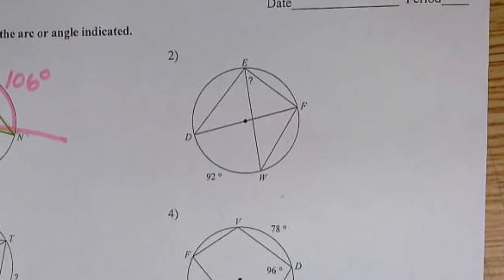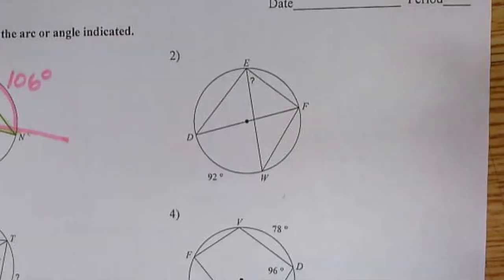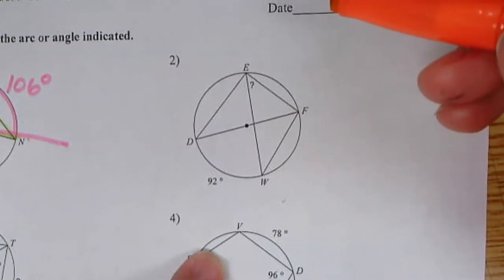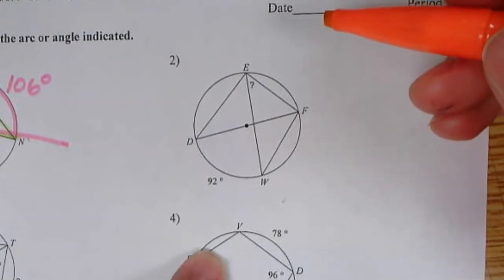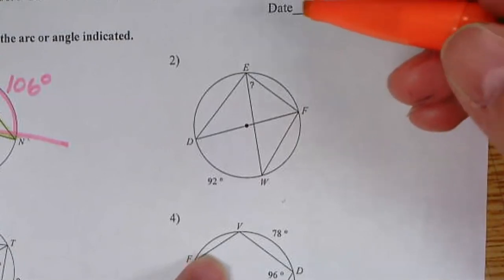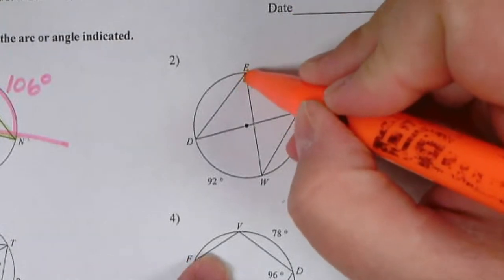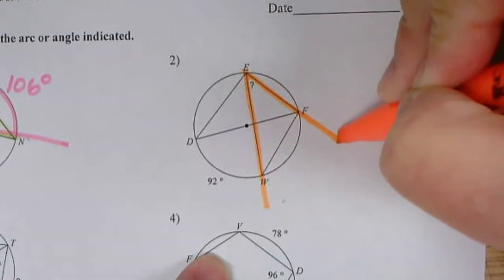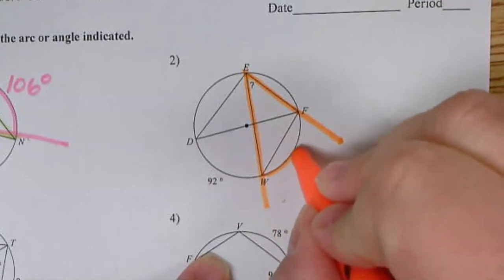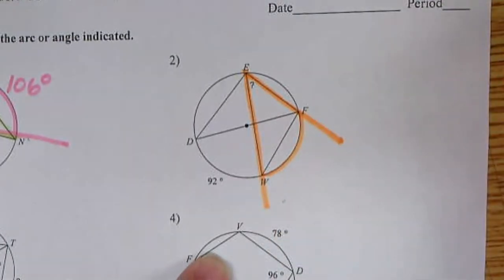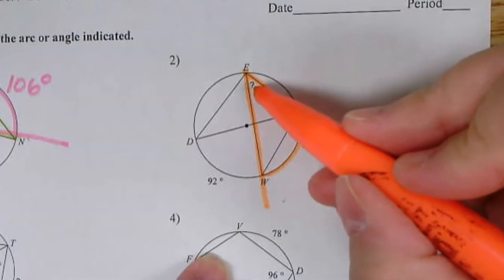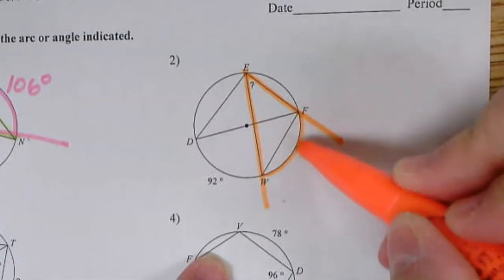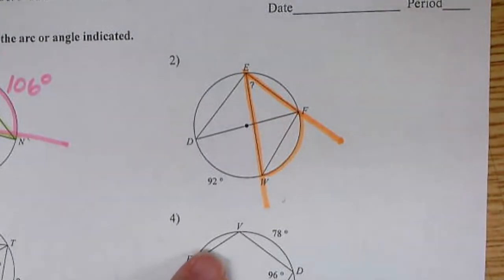Okay, so my first instinct, anytime I see that I'm looking for a missing angle or a missing arc, is to figure out which of the other it goes with. In other words, if I'm given the arc, which angle does it go with? If I'm given the angle, which arc does it go with? So I'm being asked for this angle, which means I need to know either that, or I could find it if I knew arc FW's measure, because this angle, the question mark, is half of this arc.